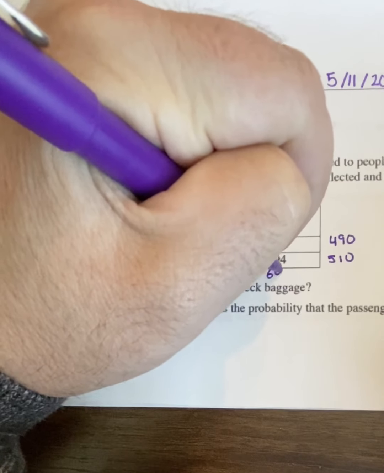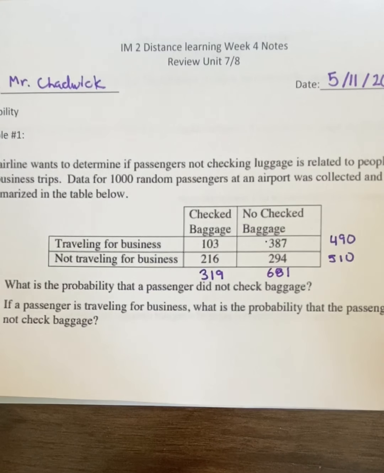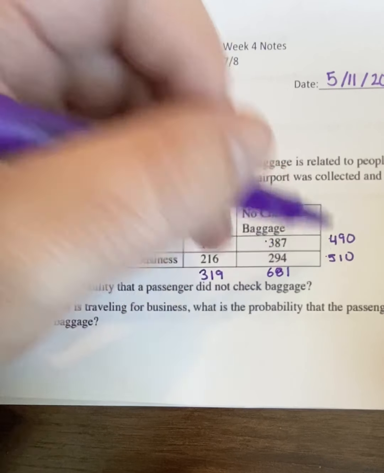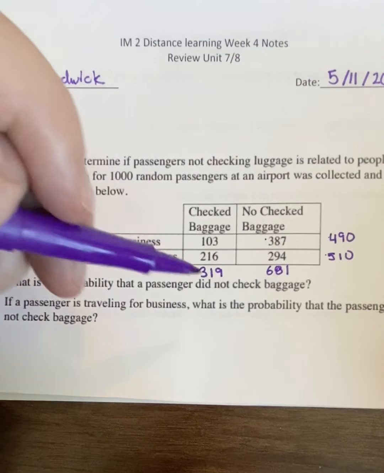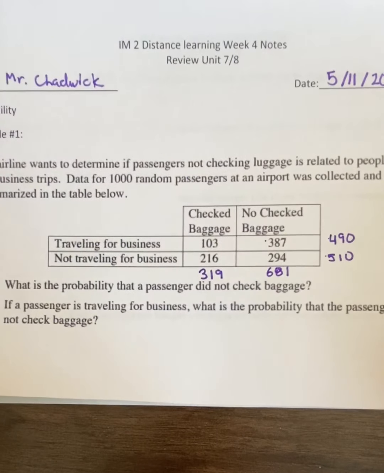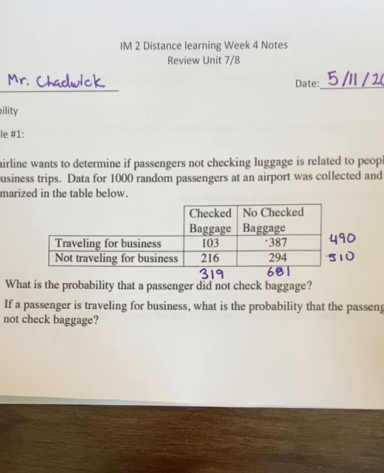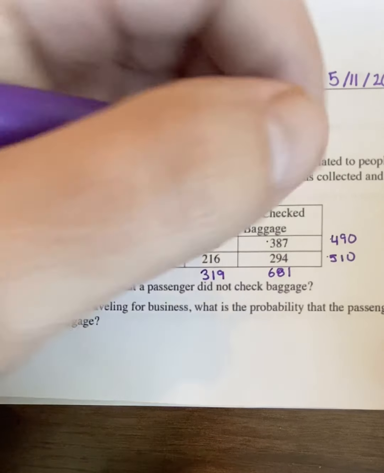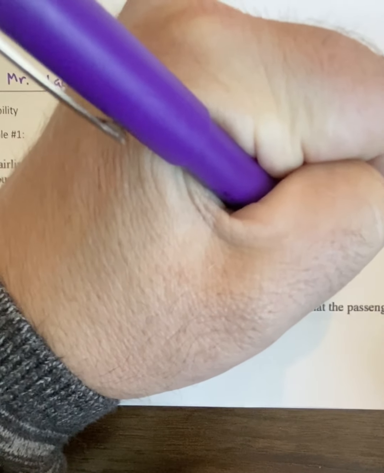It's going to give us 681 people did not. Now, what do we notice about 490 plus 510 and 319 plus 681 is that they both add up to 1,000, which are the total number of passengers that they asked.